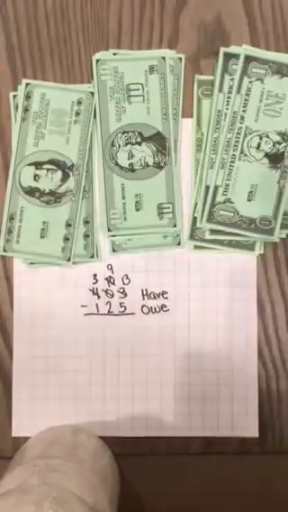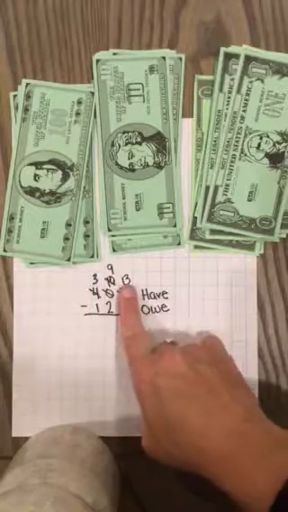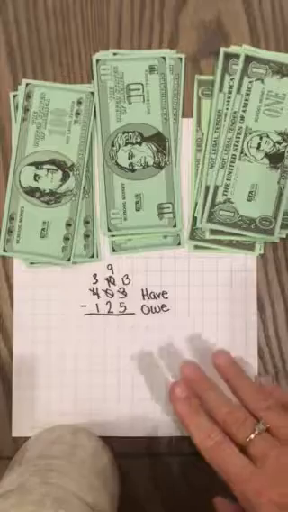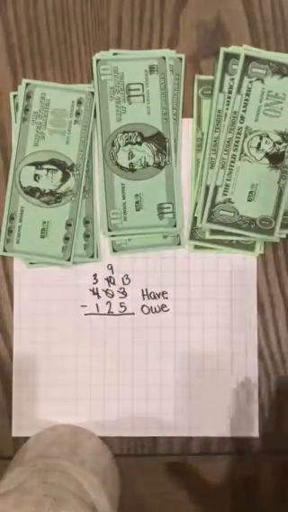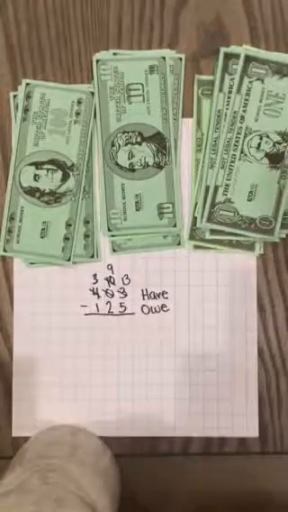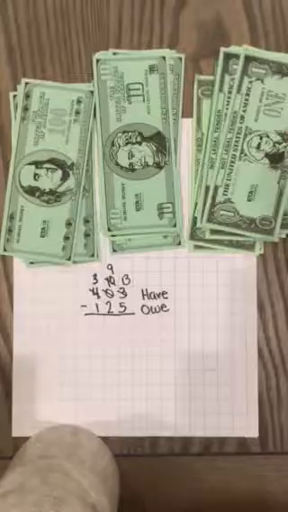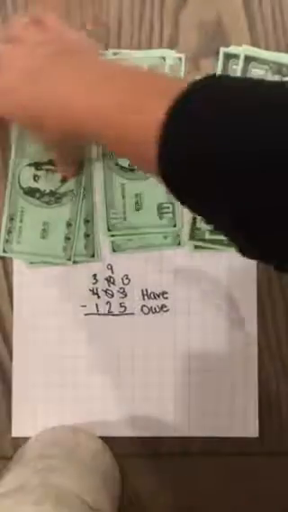I know it's hard for you to believe that having 3 hundreds, 9 tens, and 13 ones is maintaining the value of the number that we first started with, 403. But I haven't taken anything away. We've just changed the form that our money is in. Let's prove it.